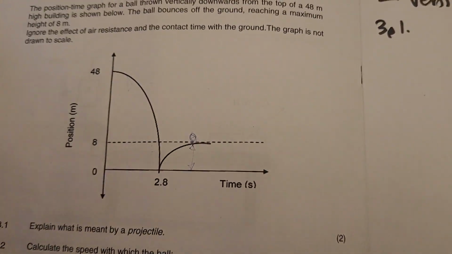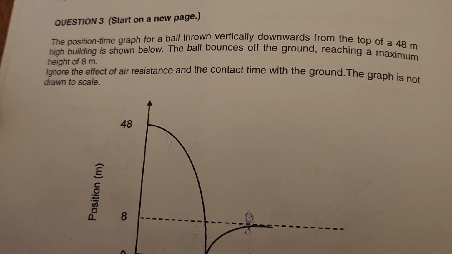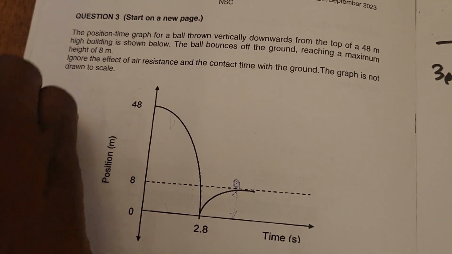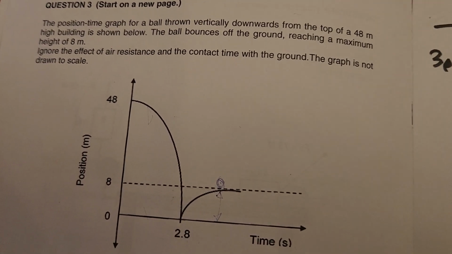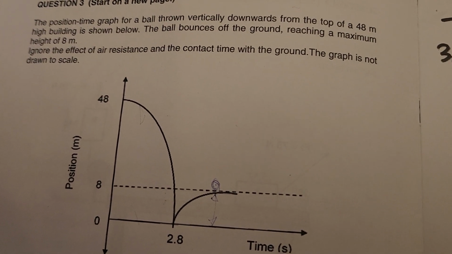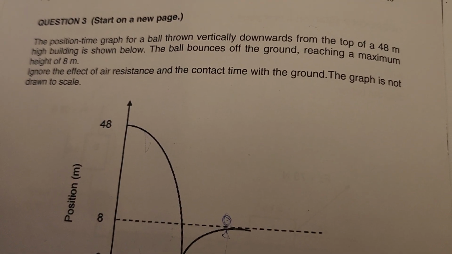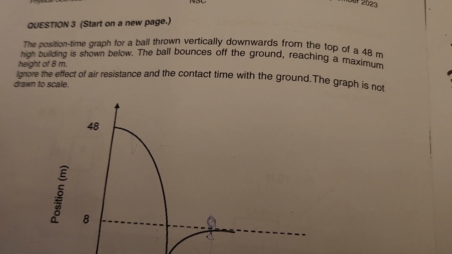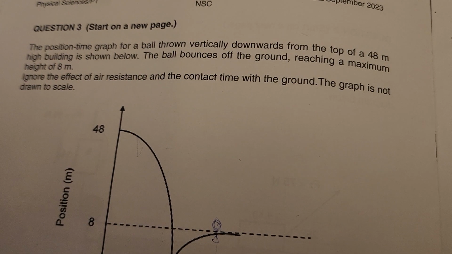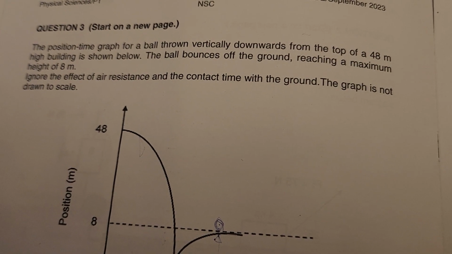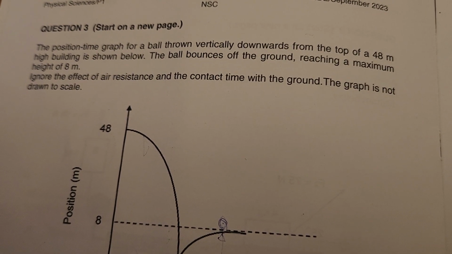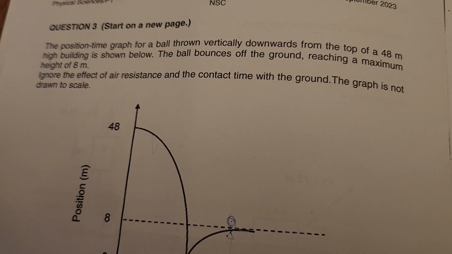The recent question paper I have in front of me is reminding learners that there are 3 graphs that are examinable: position-time, velocity-time, and acceleration-time. This one was given as position-time. They say the position-time graph for a ball thrown vertically downwards from the top of a 48 meter high building is shown below. The ball bounces off the ground reaching a maximum height of 8 meters.